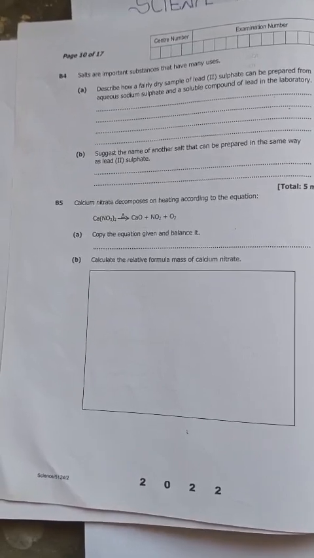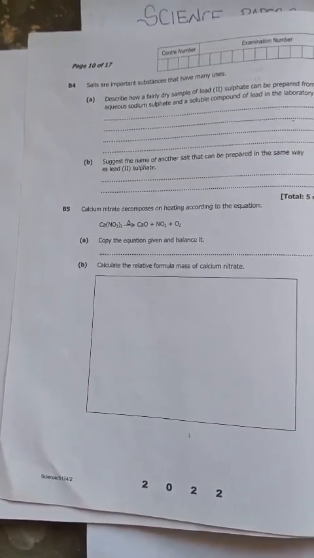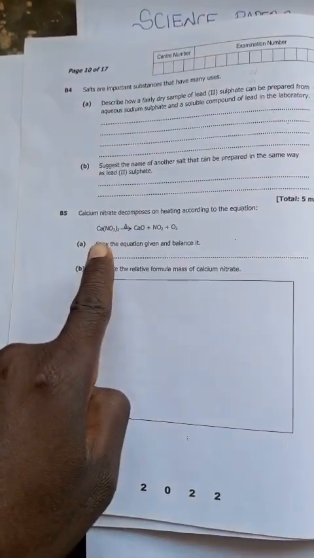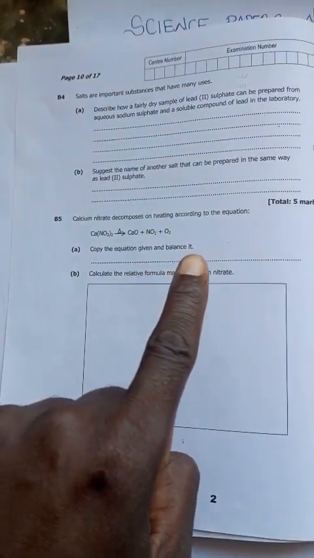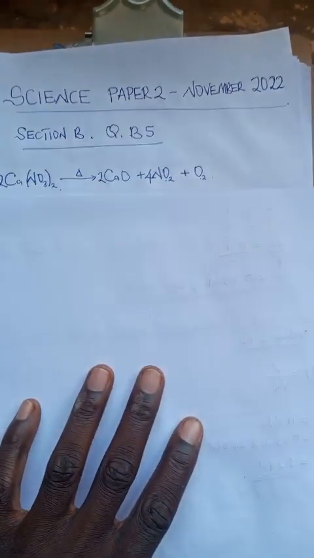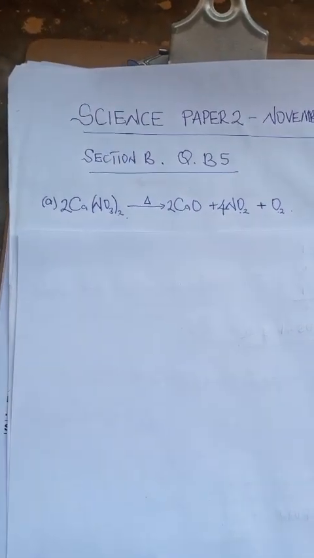This is the question which says calcium nitrate decomposes on heating according to the equation. We have that equation here, okay? And then the first question says copy the equation given and balance it. All right, so this is how the equation is balanced, because we need to have the equation balanced.